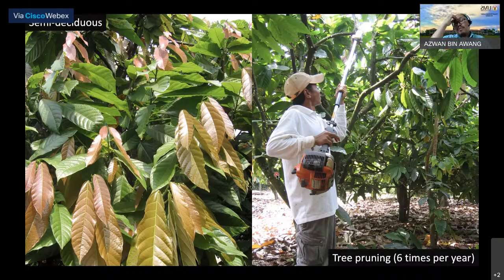And then for good management of a cocoa farm, we have to prune our trees, like our hair. If we just leave our hair, it will just become longer. Well, nothing wrong with that, but sometimes you feel uncomfortable. Sometimes it also brings insects to come. It's the same with plants as well.